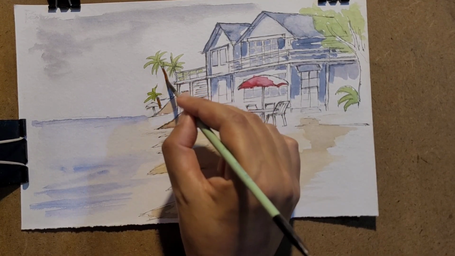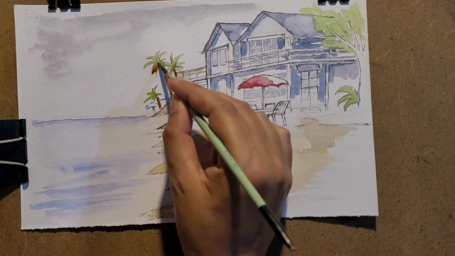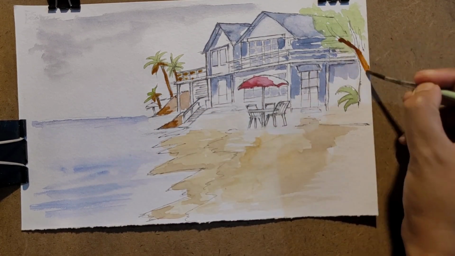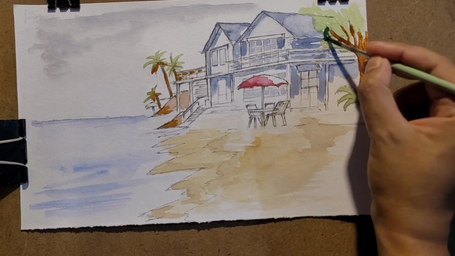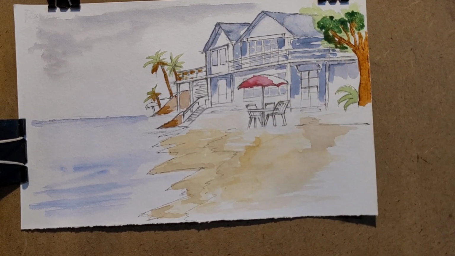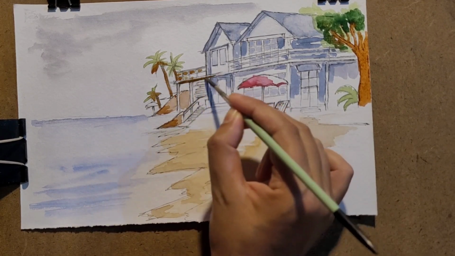I am coloring the tree trunks now. Again, not thinking too much about colors mixing up. Let's color the tree with a darker shade of green. I am coloring the wooden parts now.